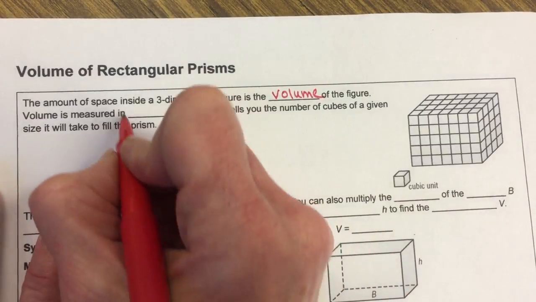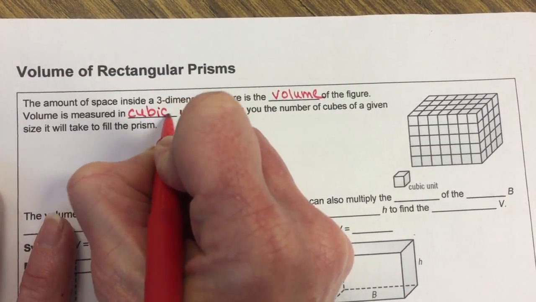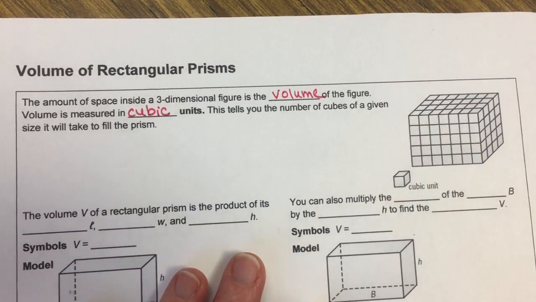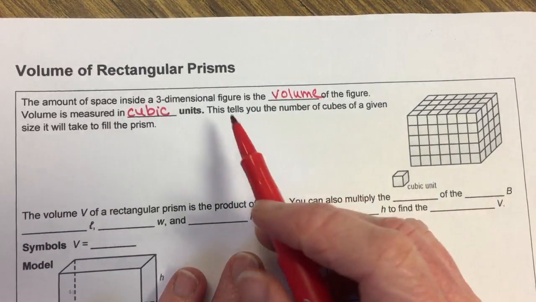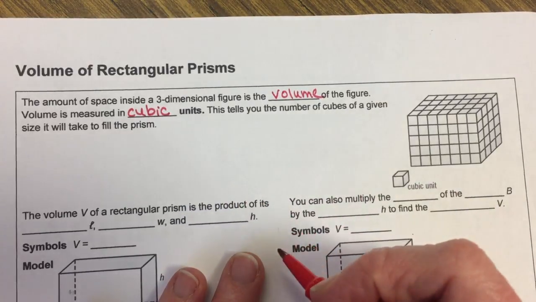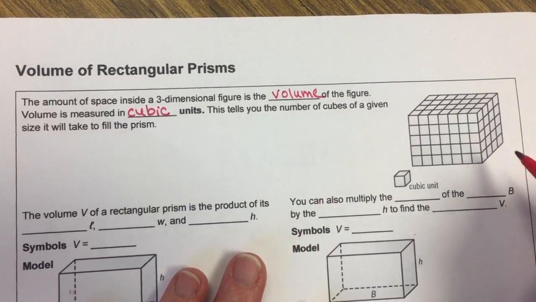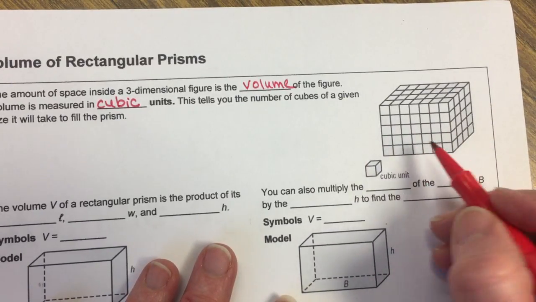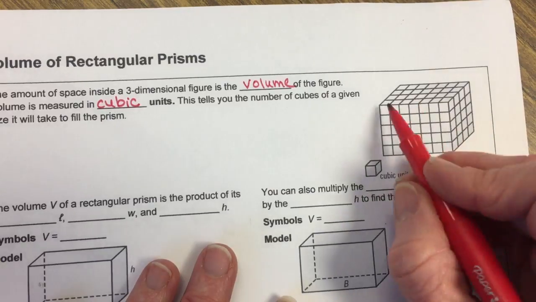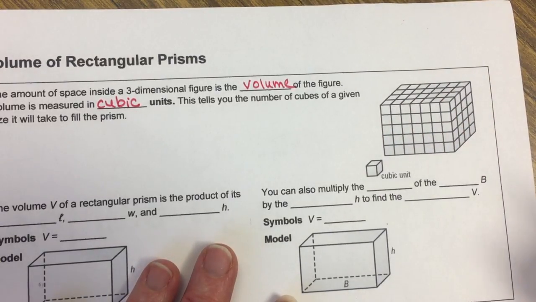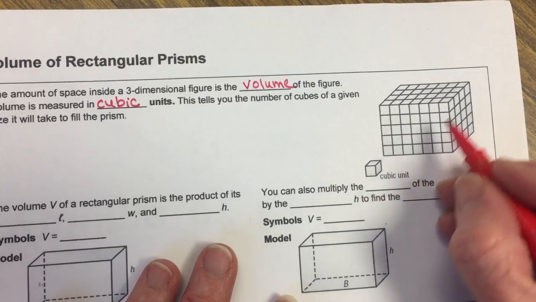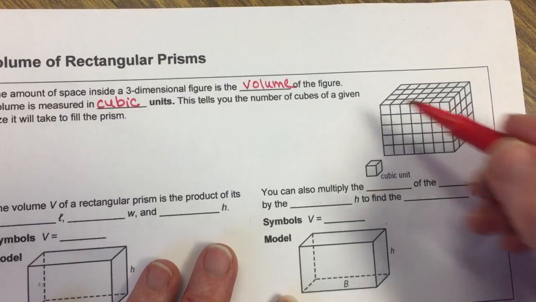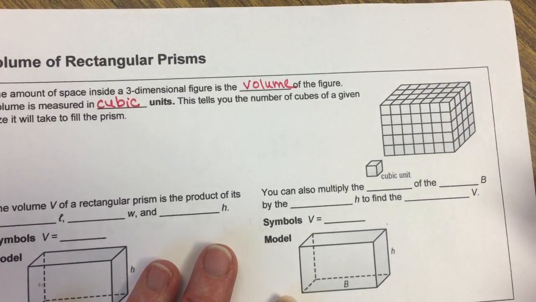And volume is measured in cubic units. They want to know how many cubes of a certain size fit inside. This tells you the number of cubes of a given size it will take to fill the prism. So this would be an example of a rectangular prism. You can tell it's rectangular because all the sides are rectangles. And a prism is just consistently the same shape throughout the figure. So anywhere we slice this figure, we would get a rectangle.